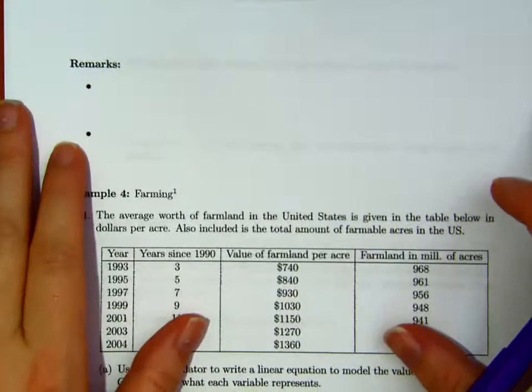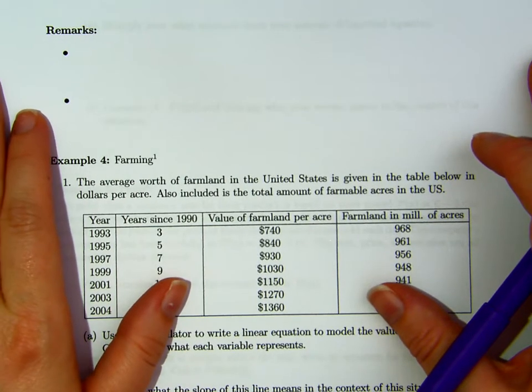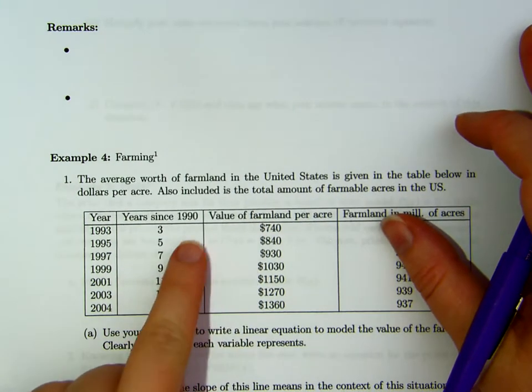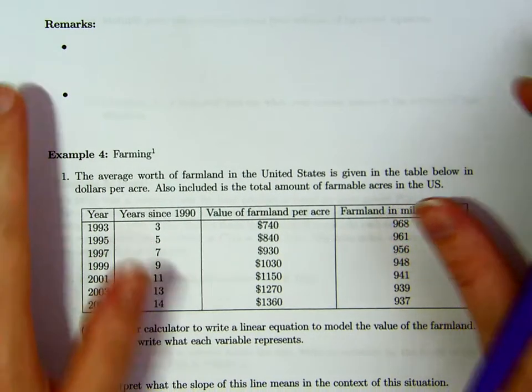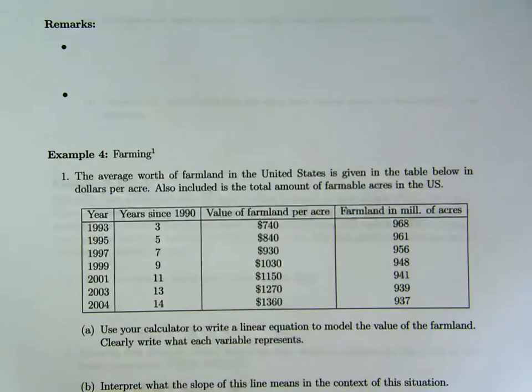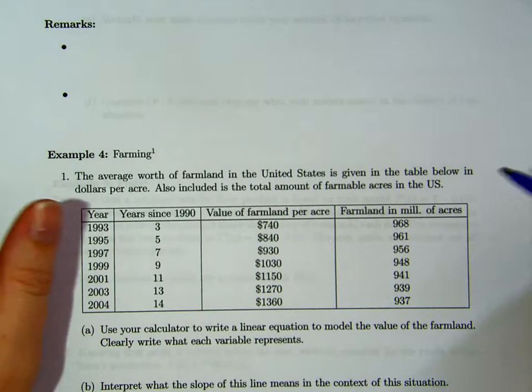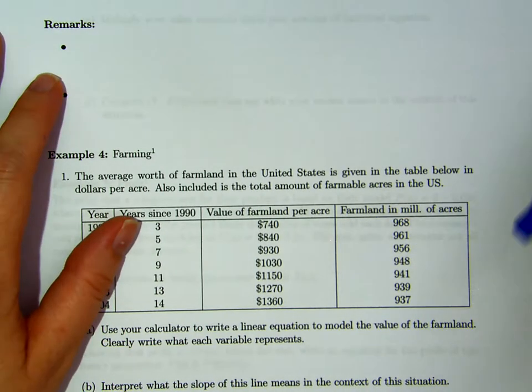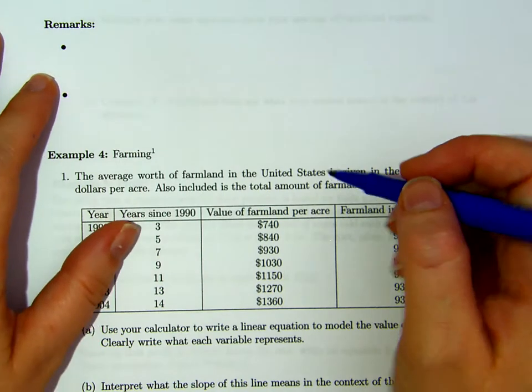Okay, a couple of remarks before we dig into a real scenario, yeah? First, remember that 3x's plus 2x's makes 5x's. Hold on, I'm going to write this down.